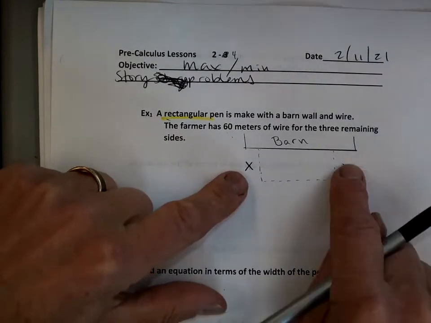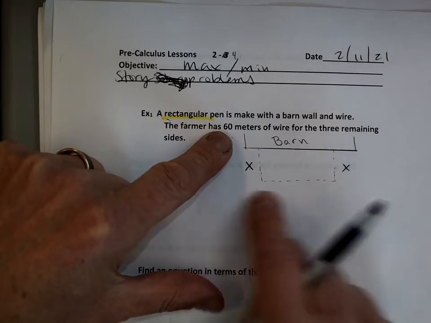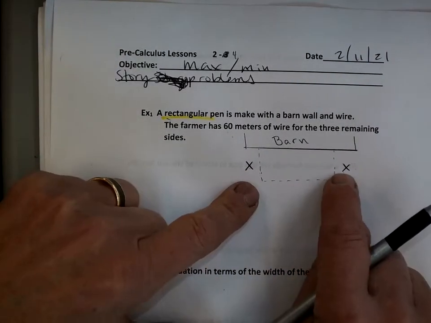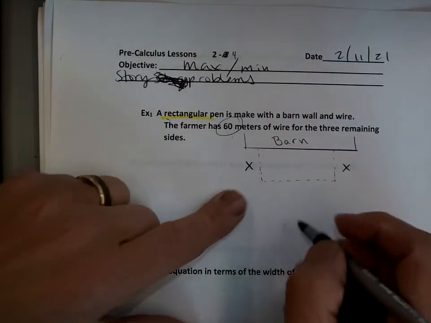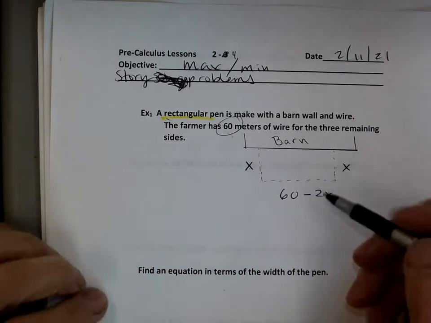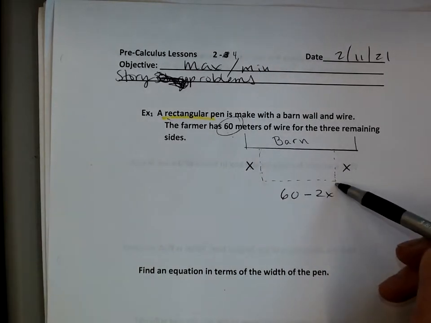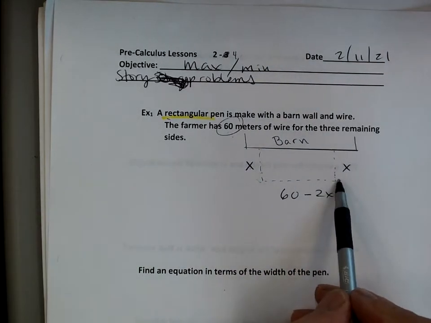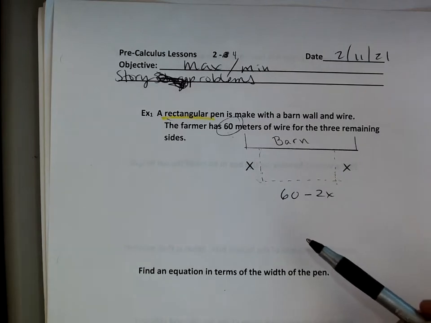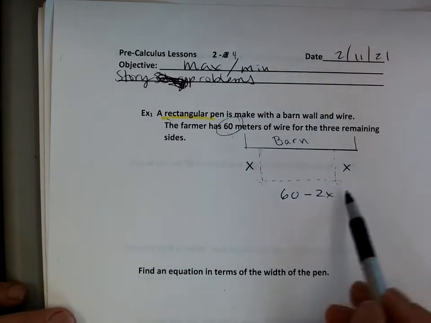Or if this is 10, 60 minus 20, I'd have 40, right? So hypothetically, I don't know what these are, but what's left over of the 60 is 60 minus 2x for the length, right? Out of my fencing, I take so much here, and what's left over goes to the length. Does that make sense? It's a really important concept to get, okay? What I put here and here, take out of my fencing, what's left over goes for the length.